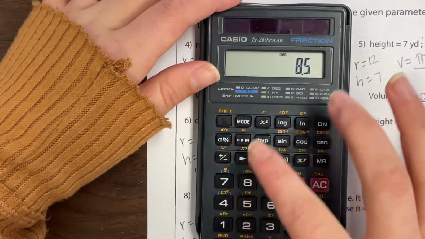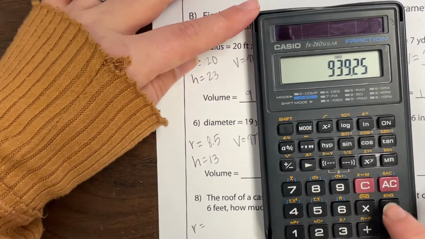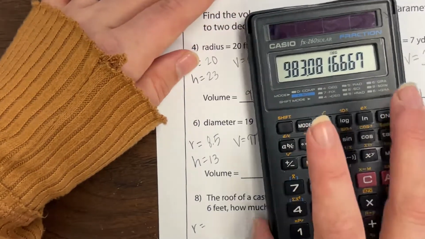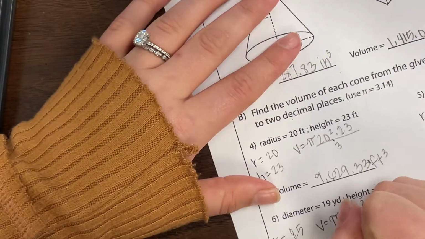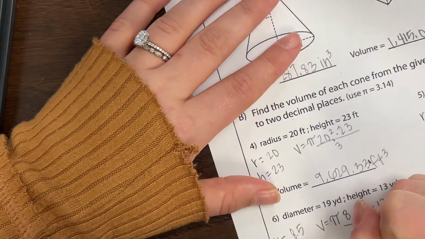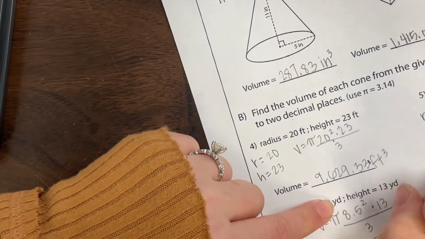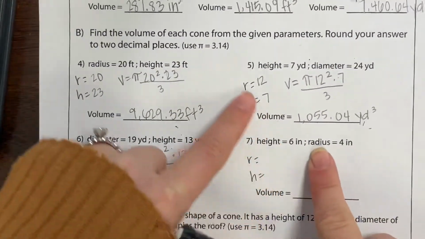So 8.5 squared times 13 divided by 3 times pi. You will get 983.08 yards cubed.